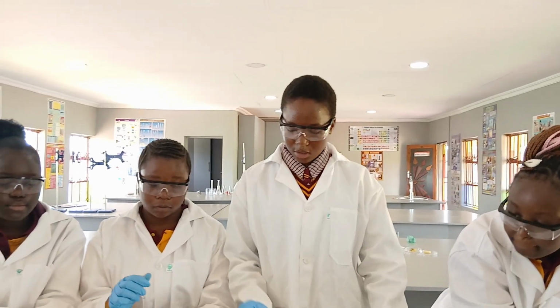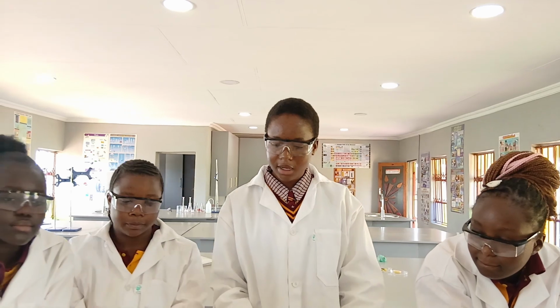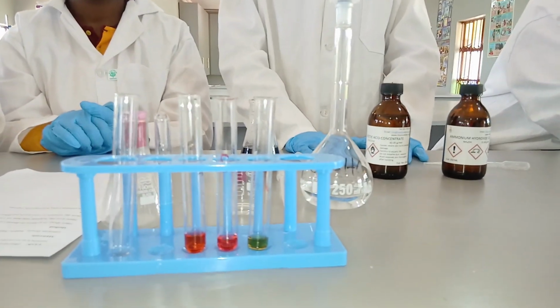So in conclusion, we can say that the indicator that we have made using hibiscus flower is potent, and I highly recommend using hibiscus flower to prepare your own acid and base indicator because it's much more affordable and cheaper.